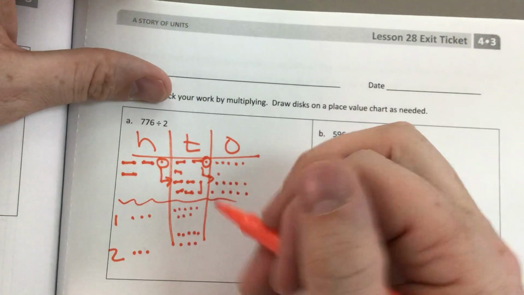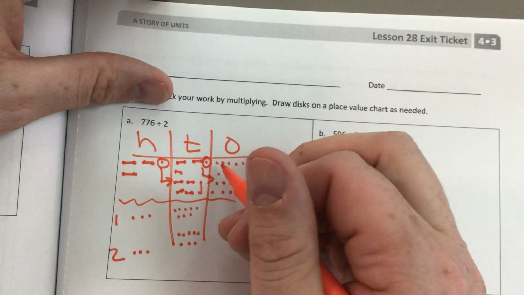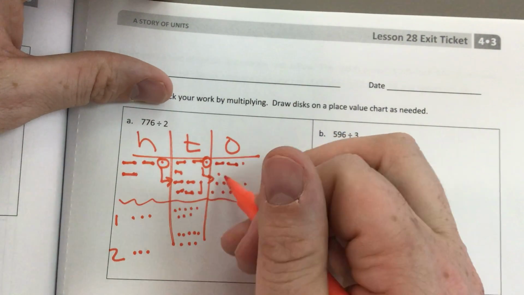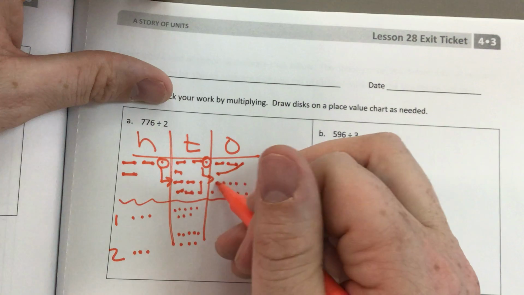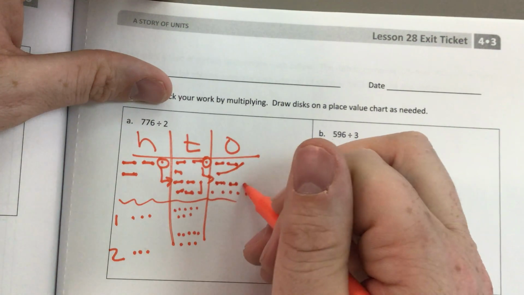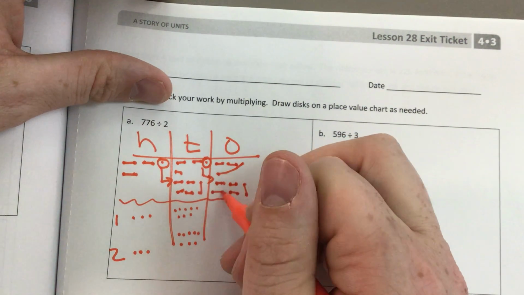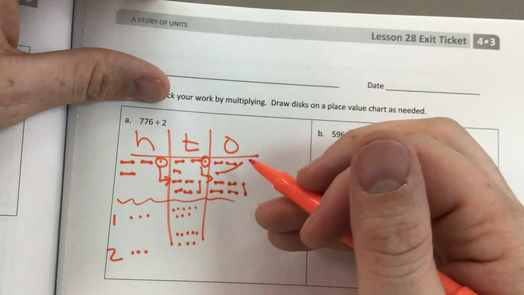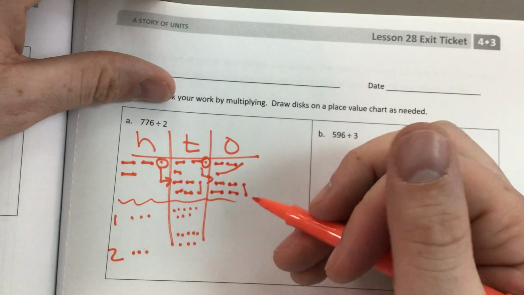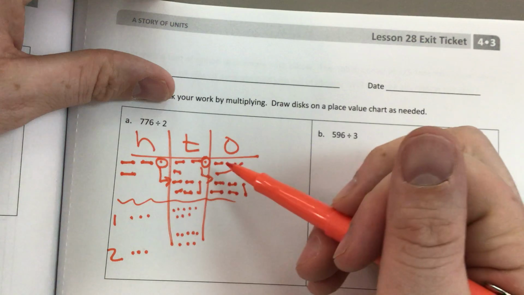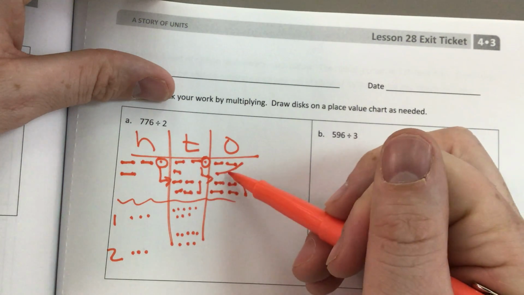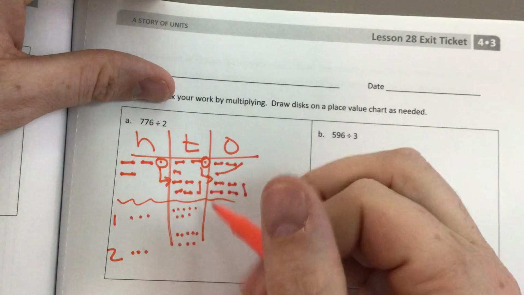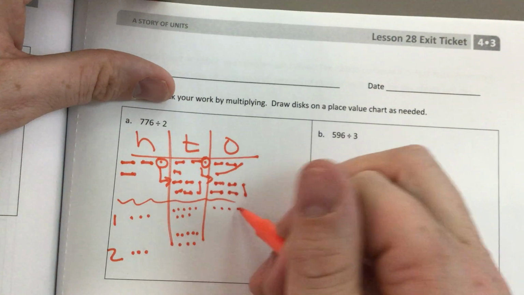And I'm going to start breaking up my ones into groups of 2. What I notice up here is there are no leftovers, which is exciting. That means we won't have a remainder. Let's count how many groups we have. 1, 2, 3, 4, 5, 6, 7, 8. So each group will get 8.